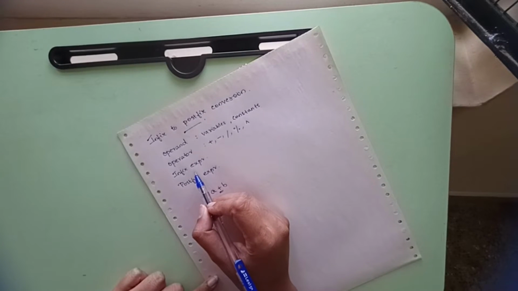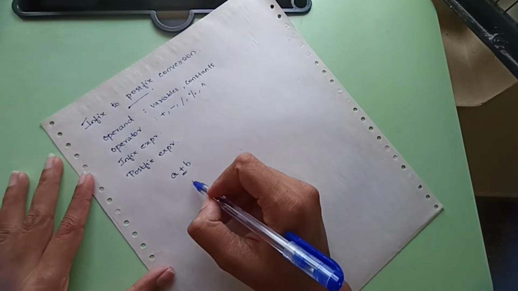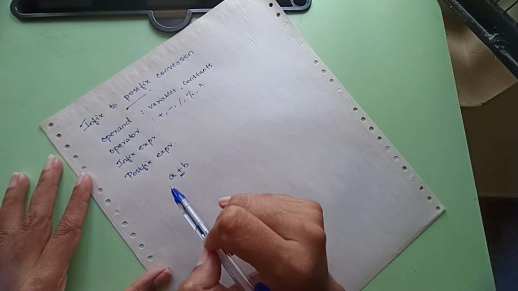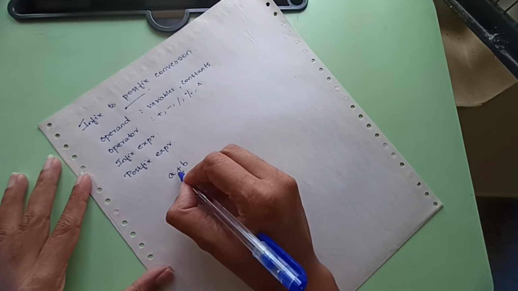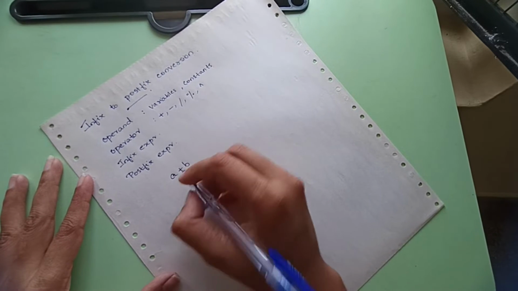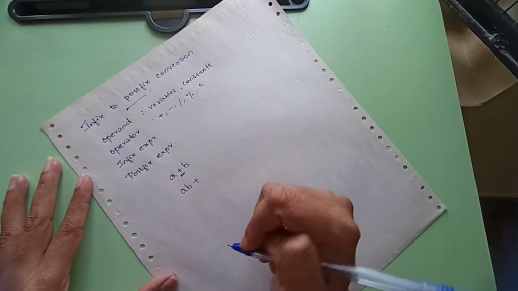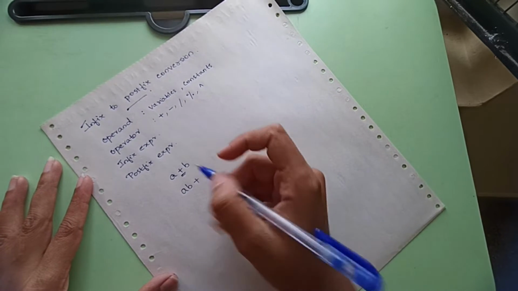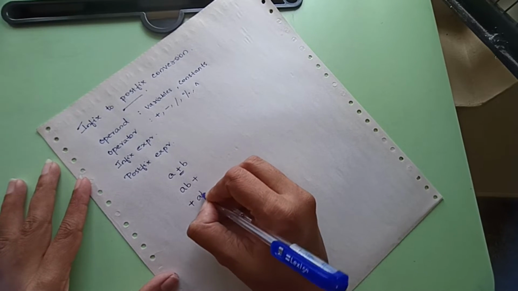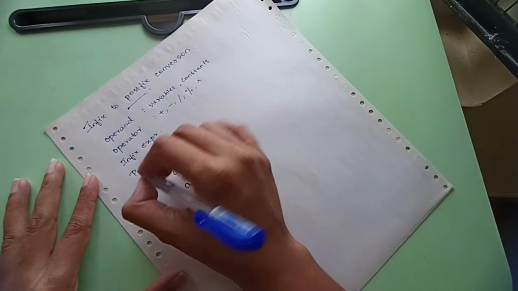Next is infix expression and postfix expression. Depending upon the position of the operator, we can determine if the expression is infix or postfix. If the operator comes in between the operands, it is an infix expression. Whereas if the operator comes after the operands, then it is a postfix expression. If the operator comes first followed by the operands, then it is a prefix expression.